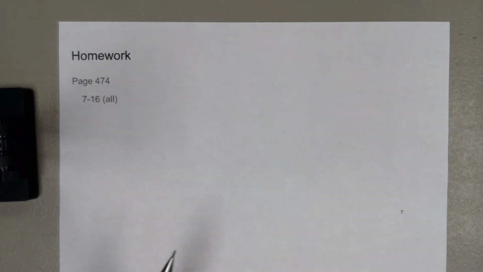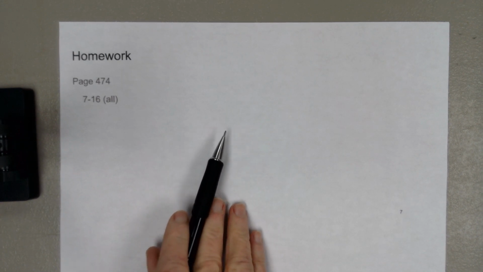All right, your homework on this is page 474, 7 through 16 all.